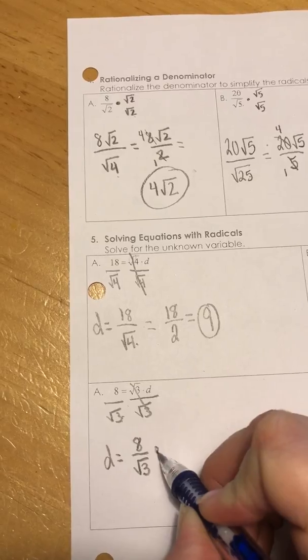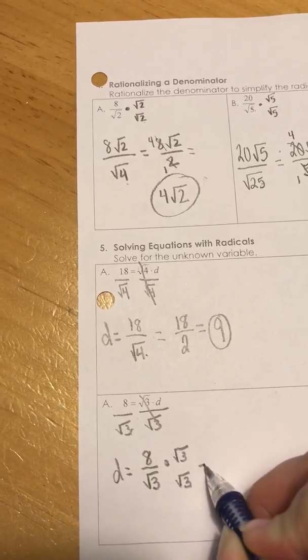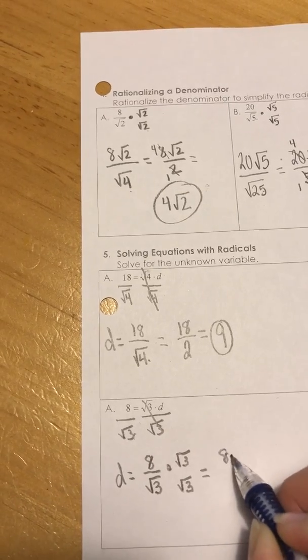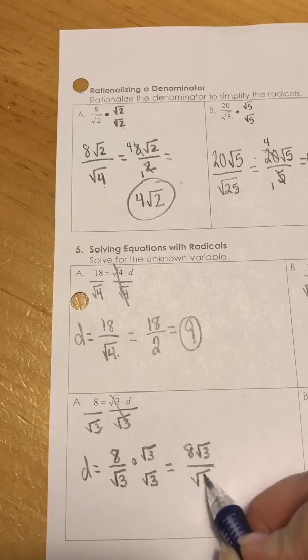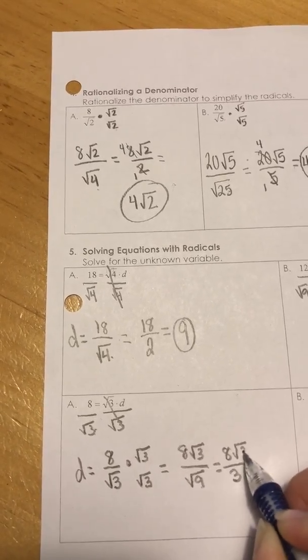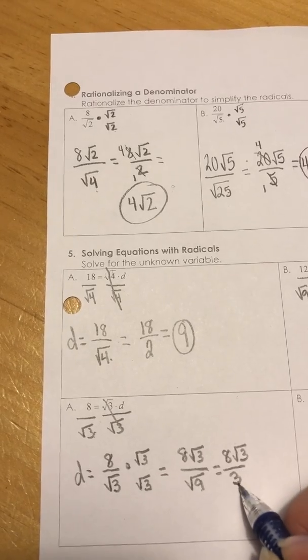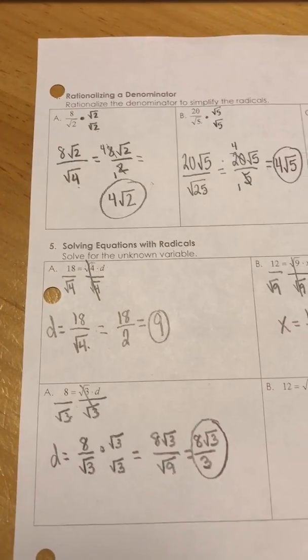But we need to multiply by radical 3. That would be 8 radical 3. And that would be 9. But the square root of 9 is 3. I check. These are not divisible by anything but 1. So this is my answer.